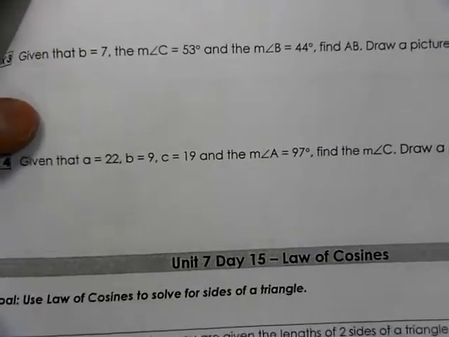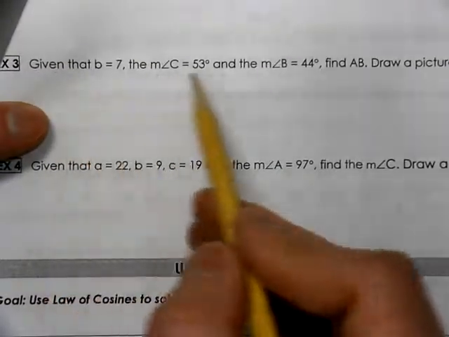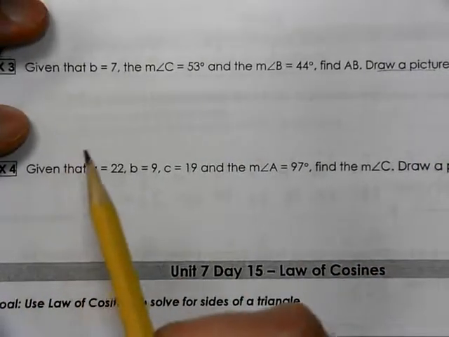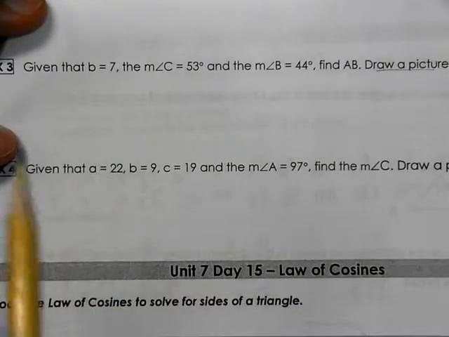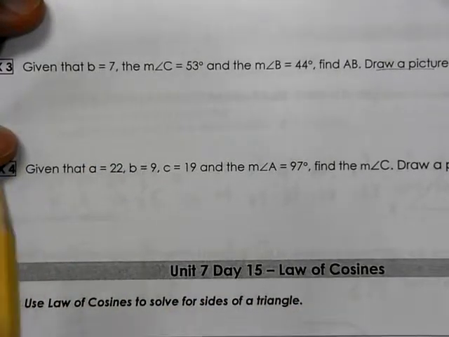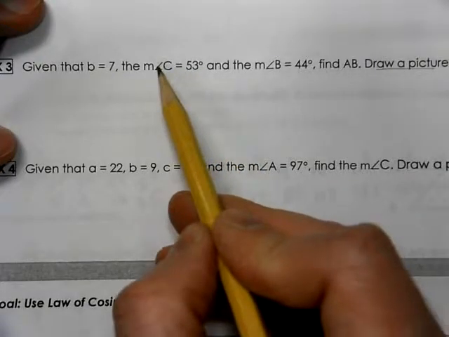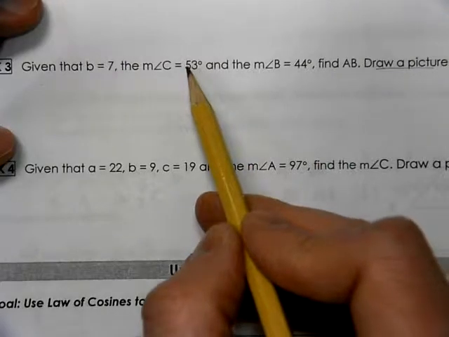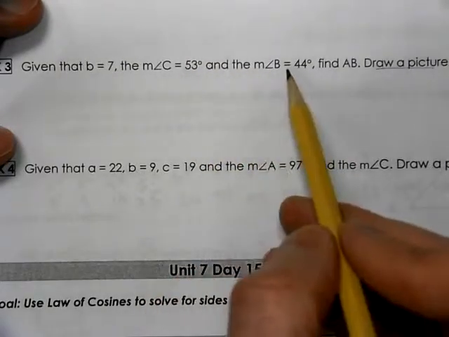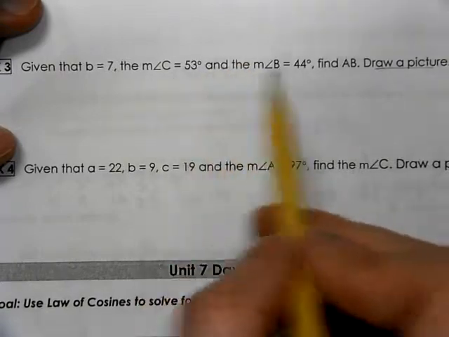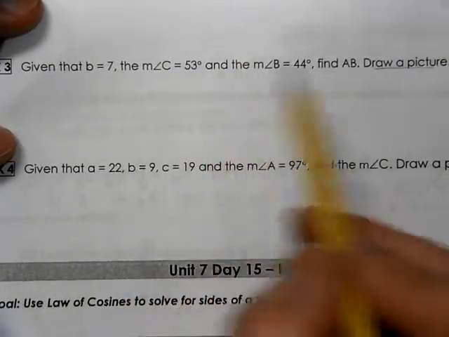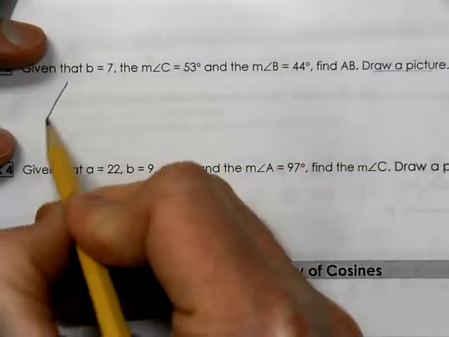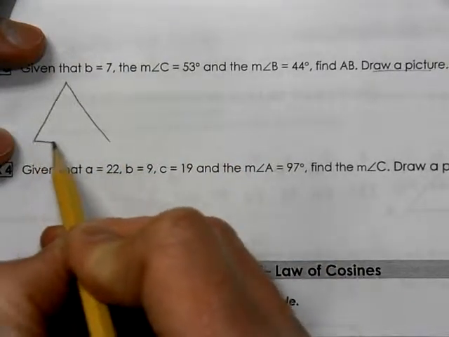On the next page, we're given a list of information. Draw your picture. Be sure to always draw a figure in geometry. It really helps you organize and see the data. Notice that one of the angles they give us is 53, another angle is 44. So 50s and 40s add up into the 90s. So I know that this is going to be the biggest angle, or it's bigger than 90. So I know that the other angle is less than 90. In other words, I have an acute triangle.